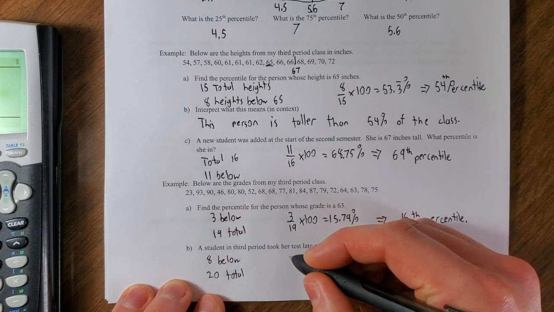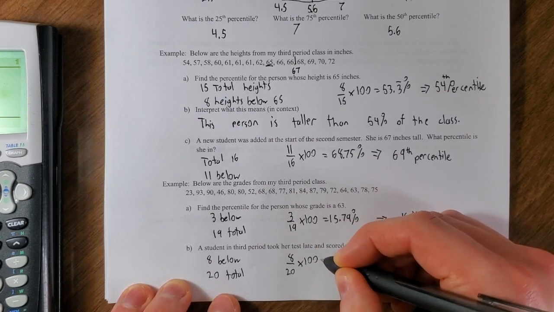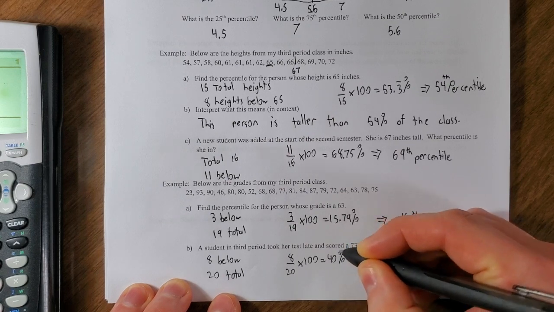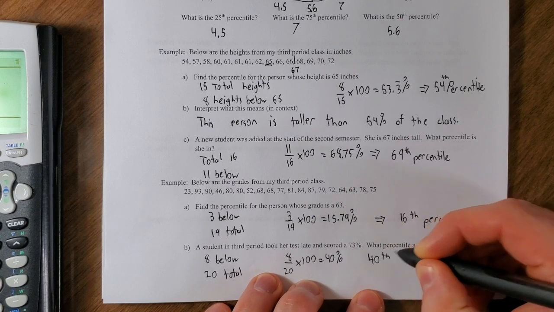So if we were trying to find a percent here, we're going to take 8 over 20, multiply it by 100, and that's going to be 40%. This one we don't need to round at all, it's nice and even. So we get she is in the 40th percentile.